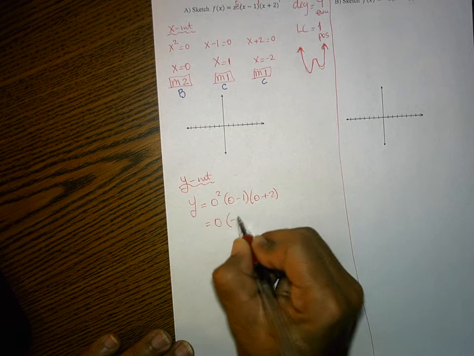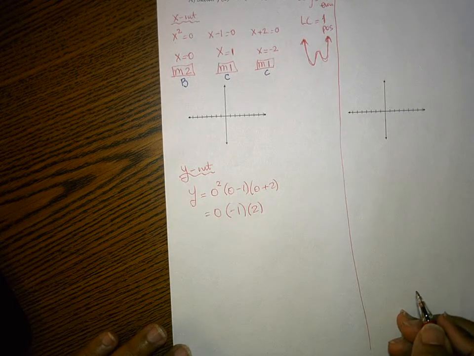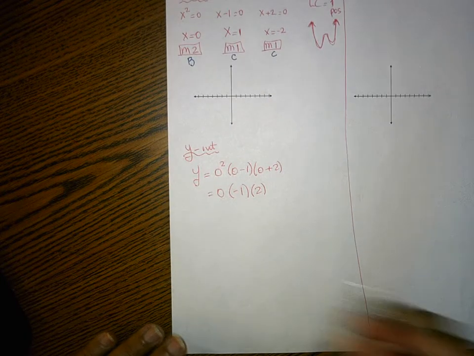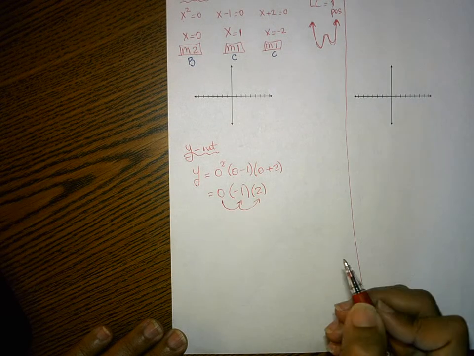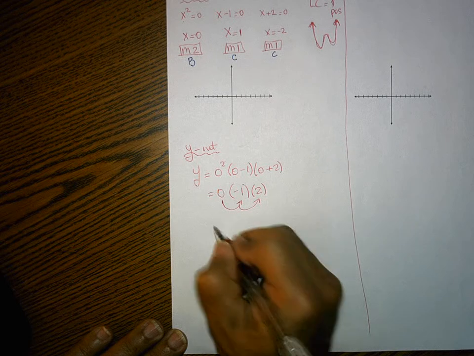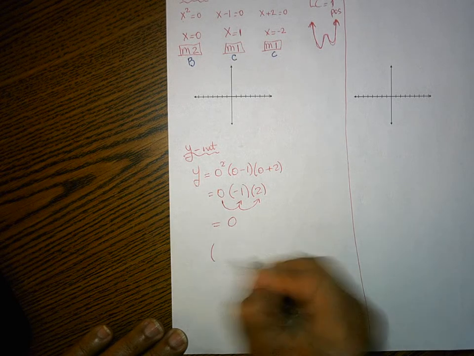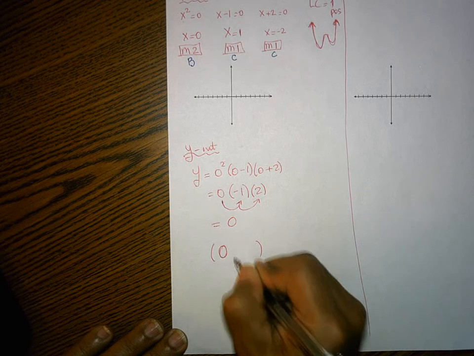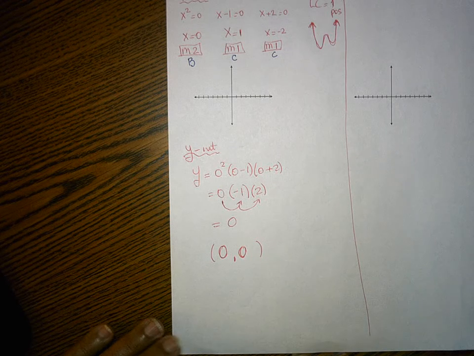And 0 plus 2 is positive 2. Well, 0 times anything, 0 times negative 1 times 2, is just going to be 0. There we go. So let's write it as an ordered pair. We plug in 0 for x, we get out a 0 for y: 0, 0. That's our y-intercept right here.